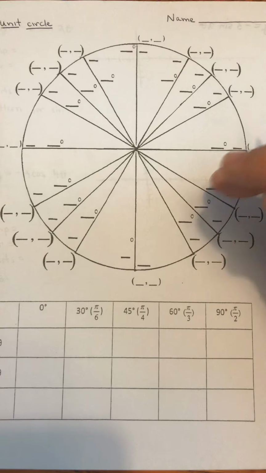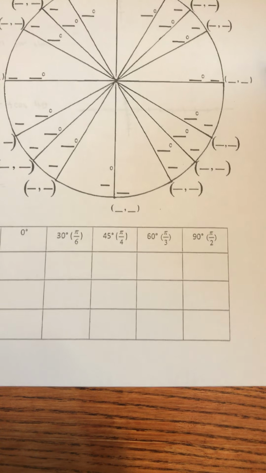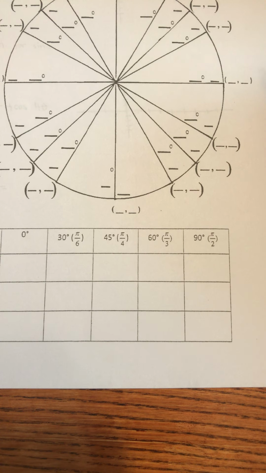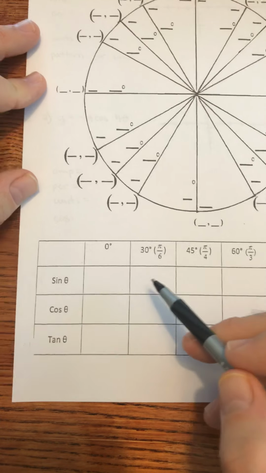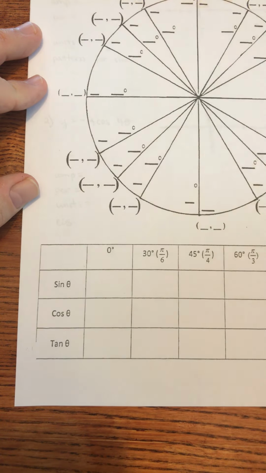Now, before we do this table, I'm going to fill out this little chart here. Now, you can go ahead and print this out. I'll put this in your homework or your notes, either one. I don't know which one I'm going to do. Print it out, and then you can fill this in. All right, so this chart, this table right here is probably the most important thing for the unit circle.